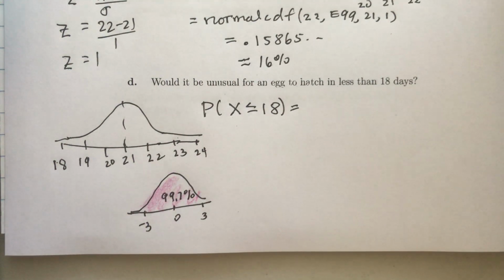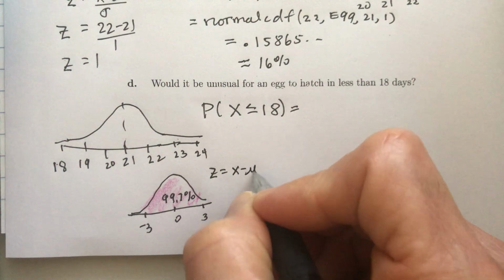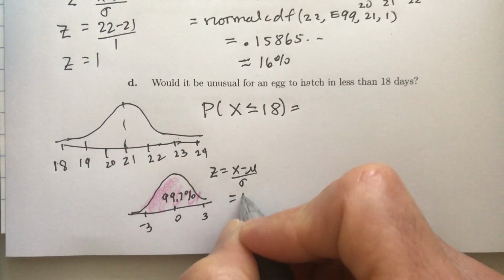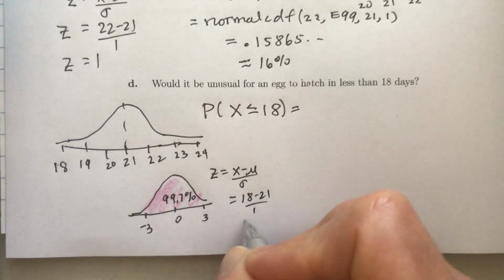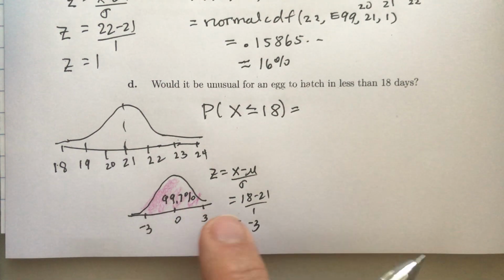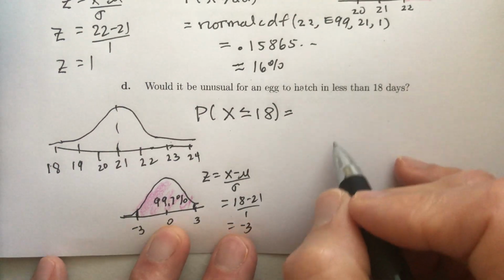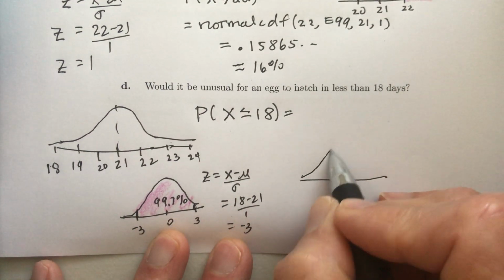I don't have to calculate this, you can do this in your head. You have 18 minus 21 over 1, that's -3. So that's 99.7% here, but that's not really what my question is. My question is, what's less than that?